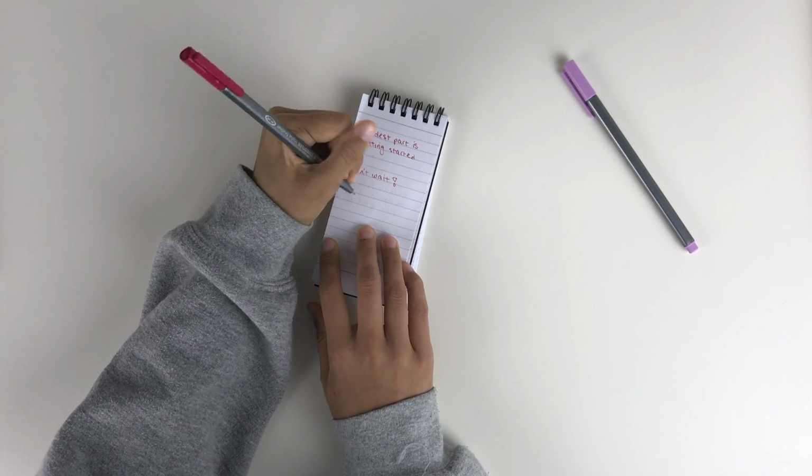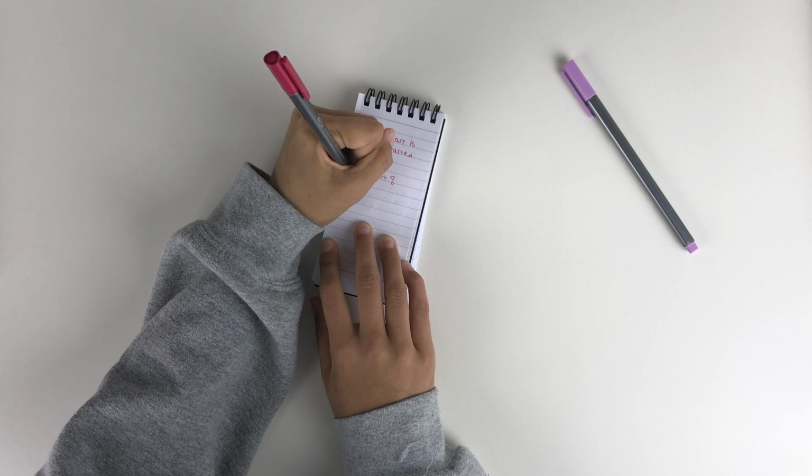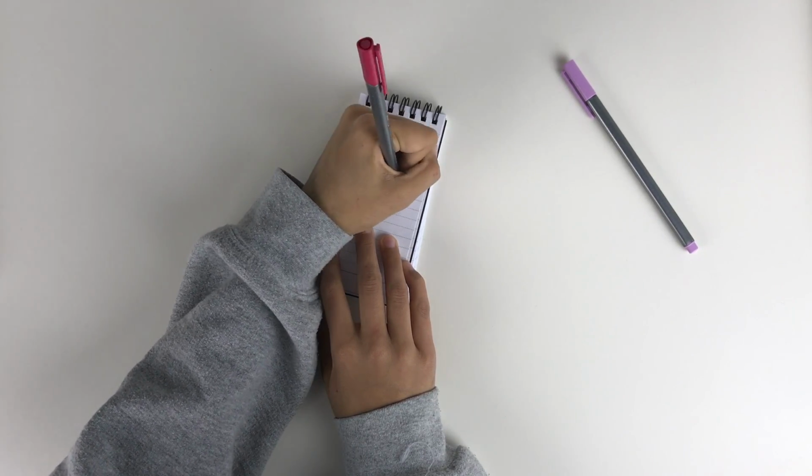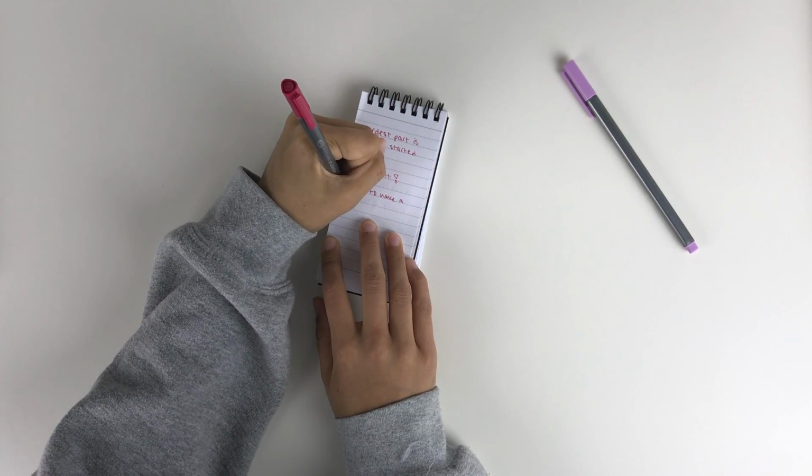I would say that it's always easy to go back and edit something you've already written rather than trying to write something perfect right away.